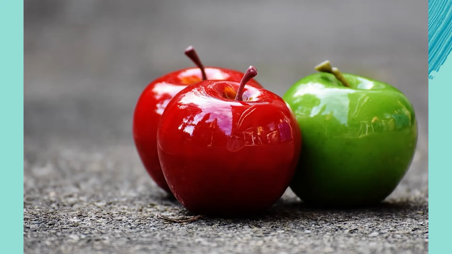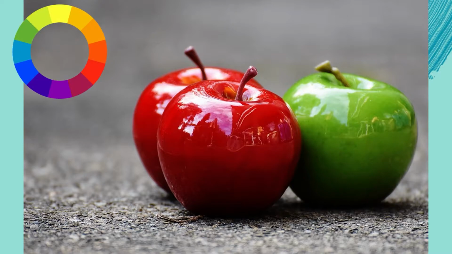Here's an example of our complementary colors, right? We have red, we have green. So if we look at our color wheel up on the top left here, we have red, we have green. But of course, this is definitely more of that pure red, whereas this green apple is definitely more bordering on the lighter green side, right?